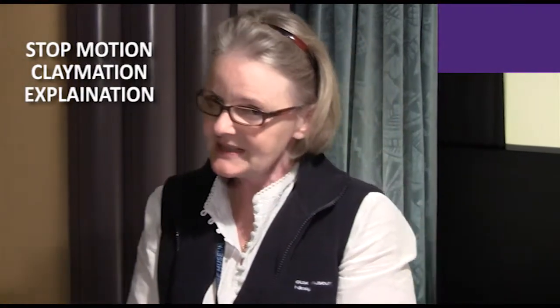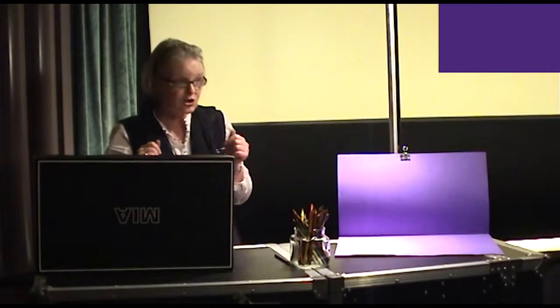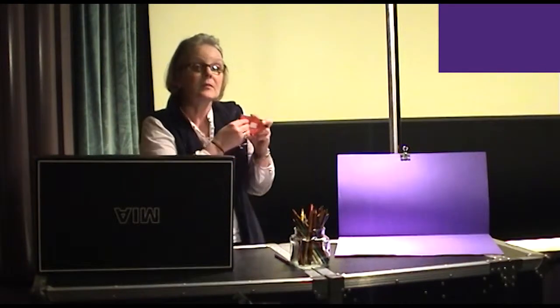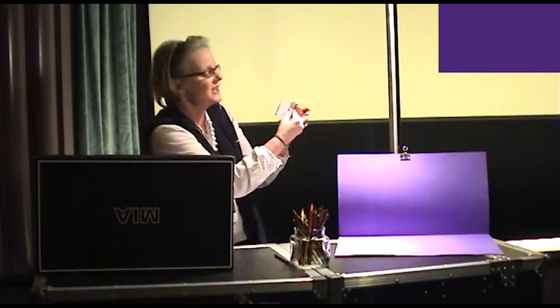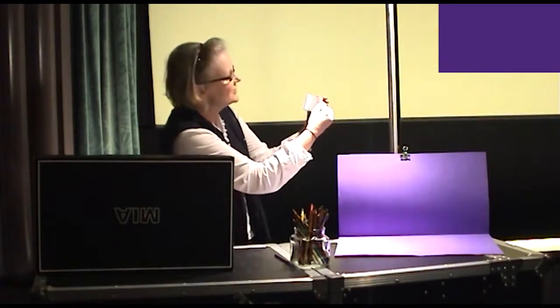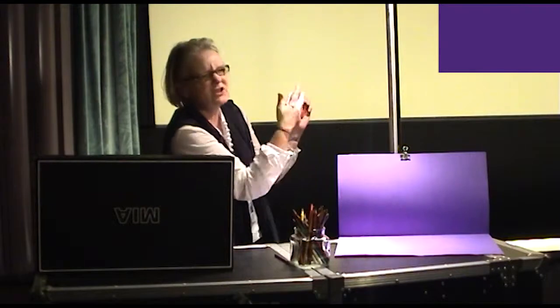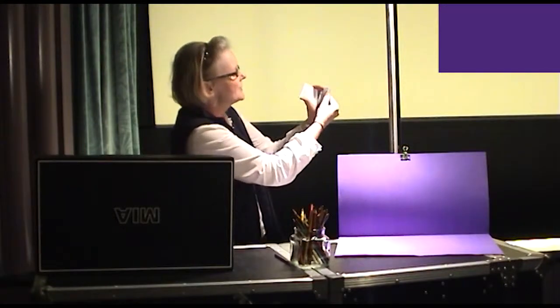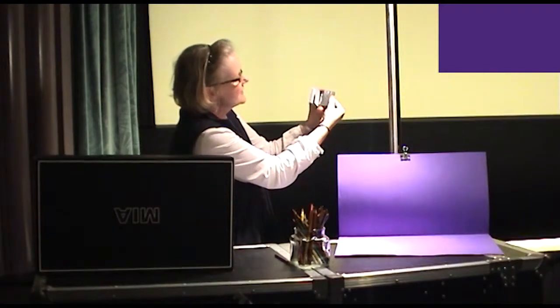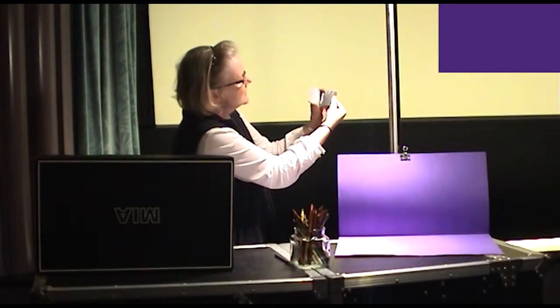Now, first of all, let me explain to you what stop motion is. Unlike cartoons, where the difference in movement, the difference in the pictures is drawn. So the same as this flip book. Flip books are like cartoons, like the old cartoons like Bugs Bunny, Tom and Jerry. Well, they work on the same principle as flip books. And you see here, the difference in those pictures is made by drawing.